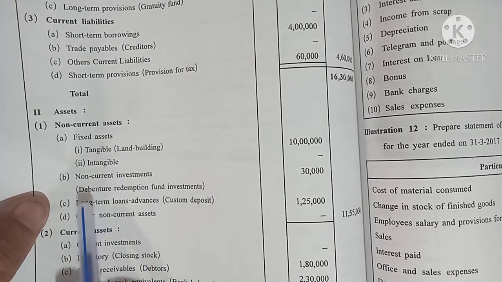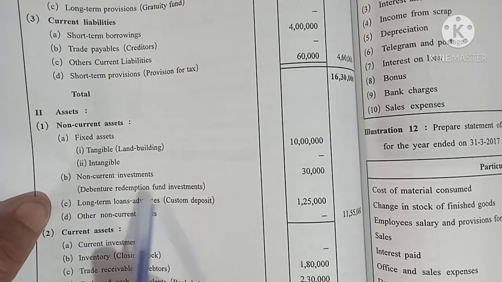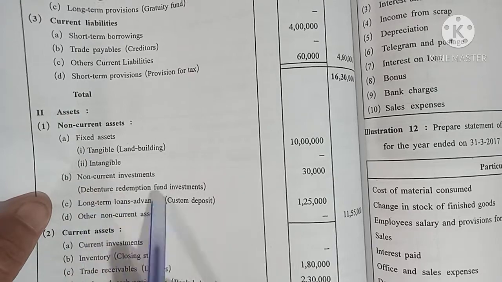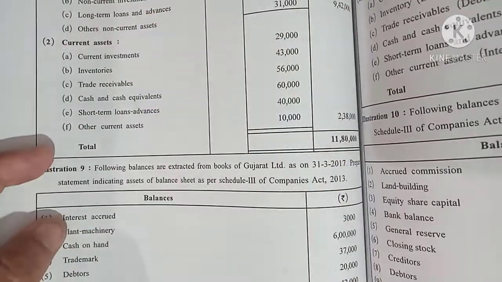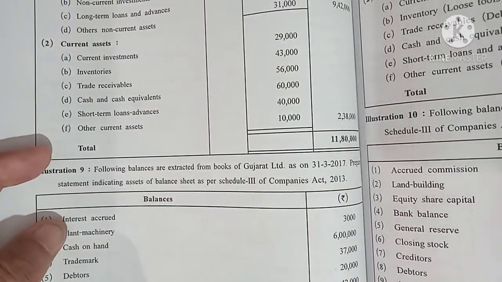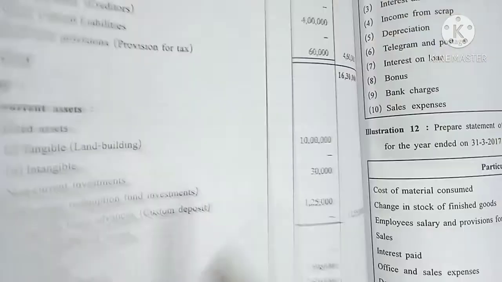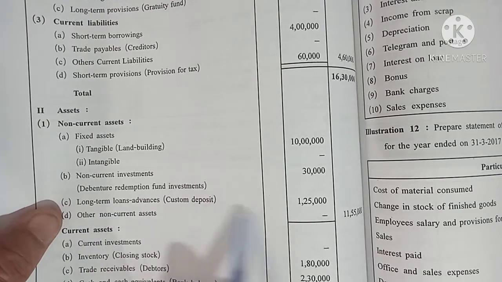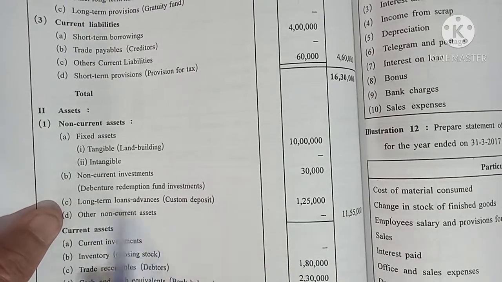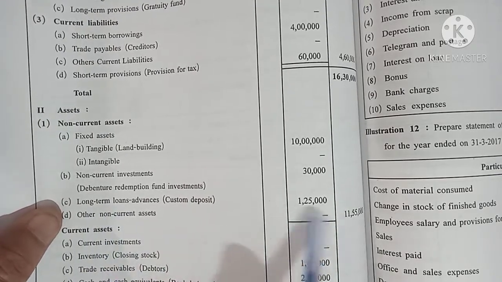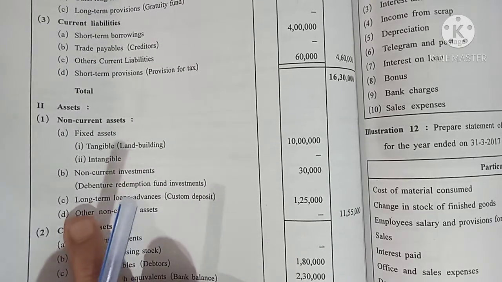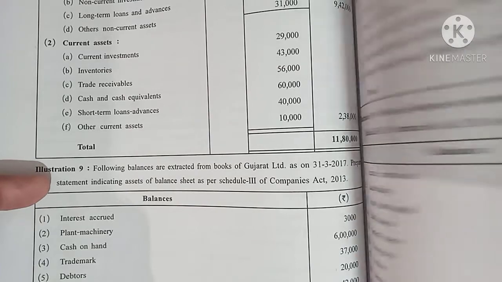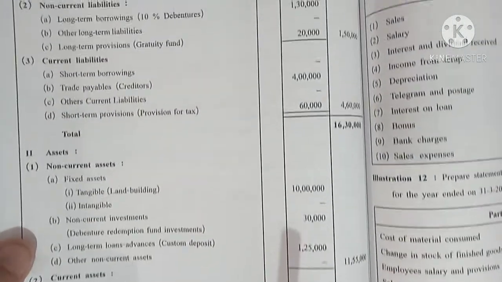Non-current investments में आता है debenture redemption fund investment. Only debenture is the liability, but debenture redemption fund is your assets, 30,000. Next is coming what is called customs deposit, is your assets. Customs deposit is your assets, long-term loans and advances. This is long-term loans and advances: telephone deposit, customs deposit, it is coming under this one. So 1,25,000. Next is coming gratuity fund of rupees 20,000.